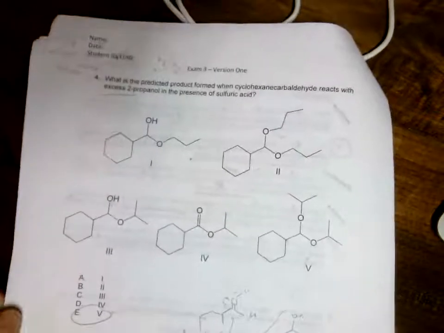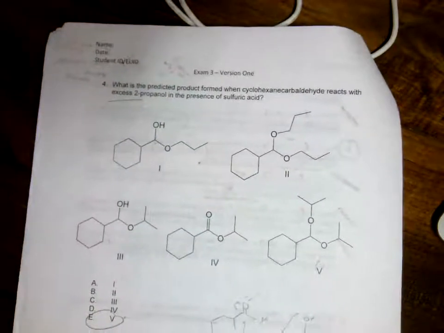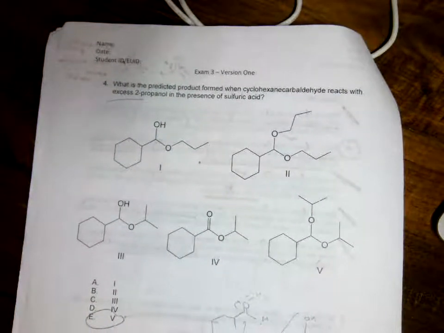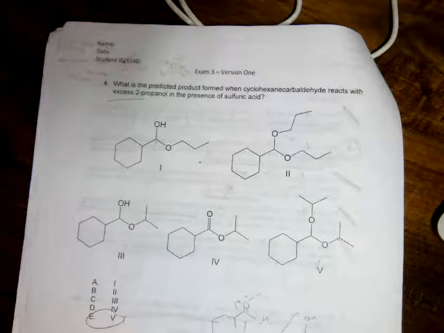Next question. I actually initially got this wrong also. It's funny because I feel like it's important to know that everybody gets questions wrong, even people who've been doing this for a really long time.